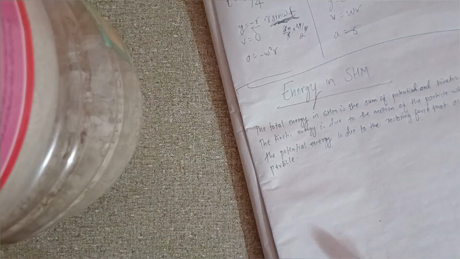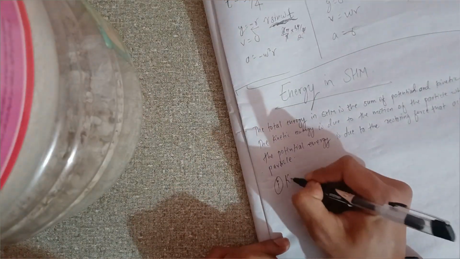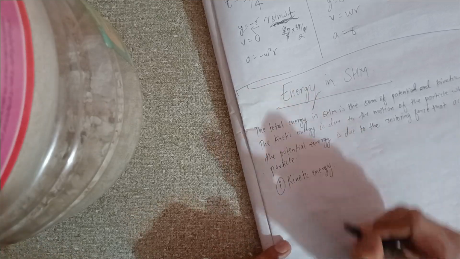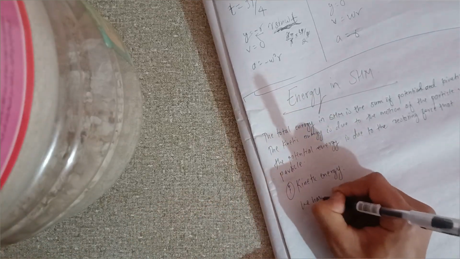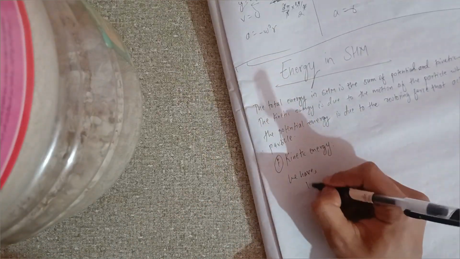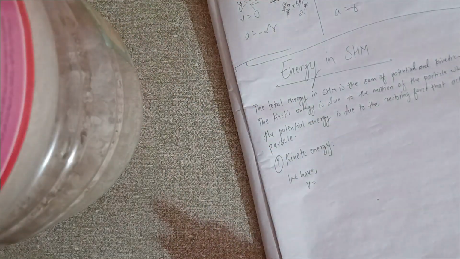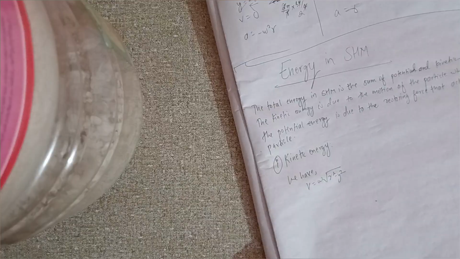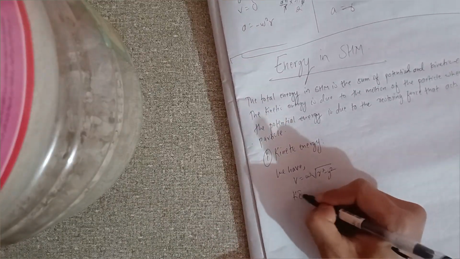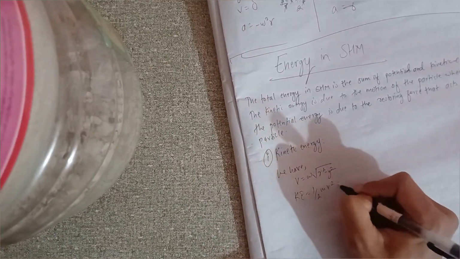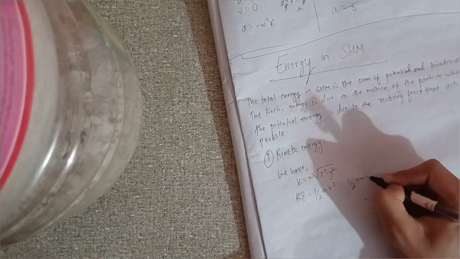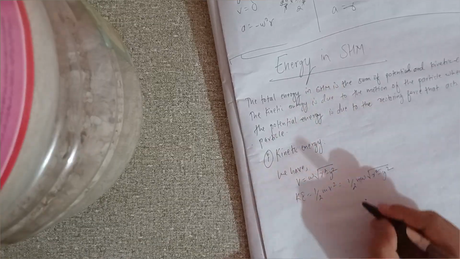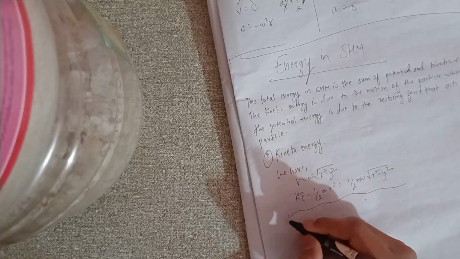So let's start with kinetic energy. We have the velocity for simple harmonic motion as omega under root r square minus y square. This is the equation of velocity. Then kinetic energy equals 1 by 2 m v square, which is 1 by 2 m omega square (r square minus y square). This is the equation for kinetic energy.